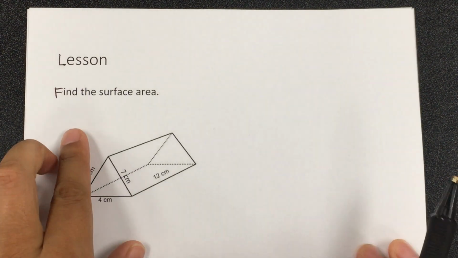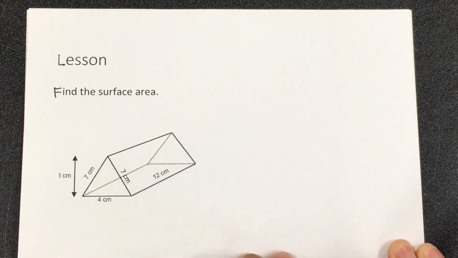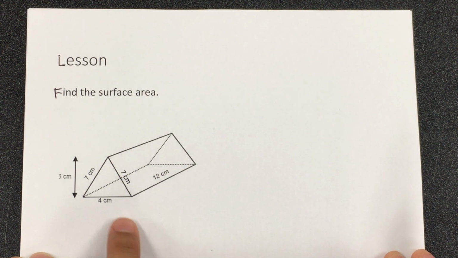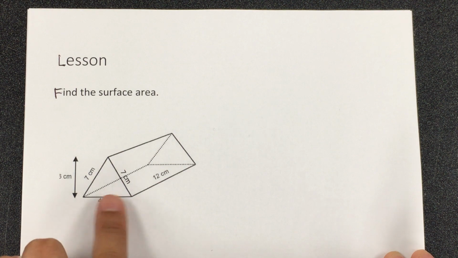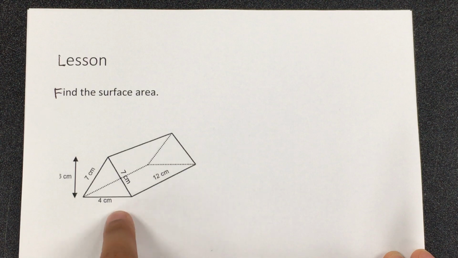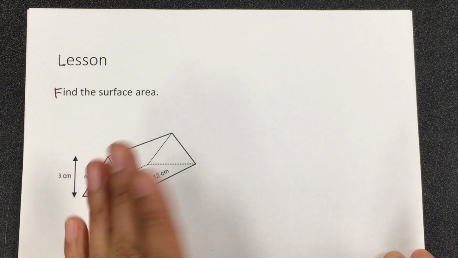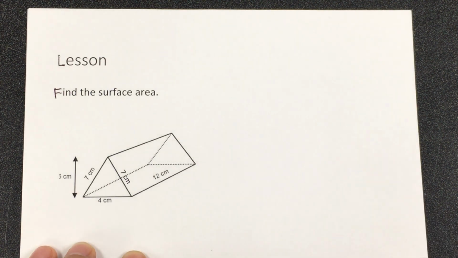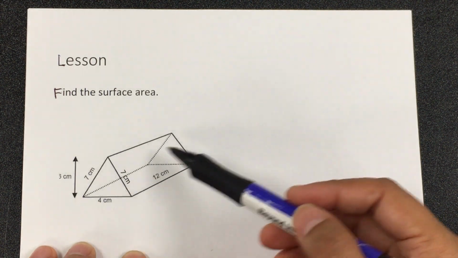Apologies, here is another example for the surface area of prisms. This is the third example. And so in here, I notice again my prism is tilted on its side, and the base, how do we know that that's the base? If we have two of the same, that means that that's the base, okay?